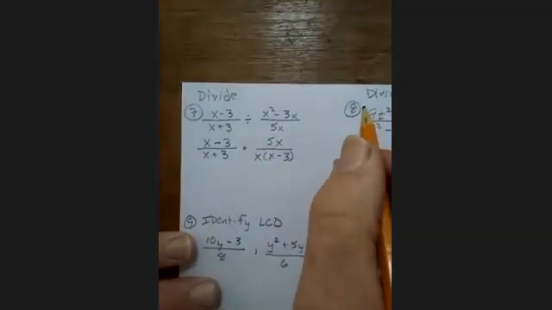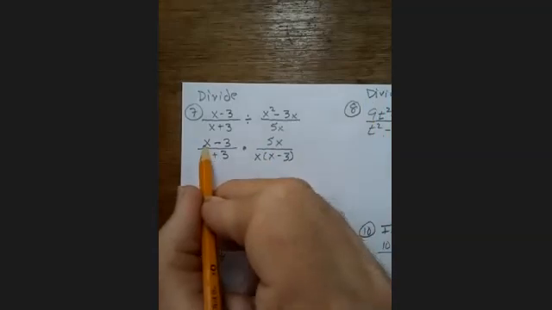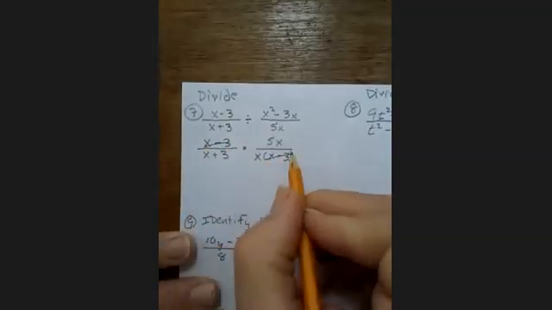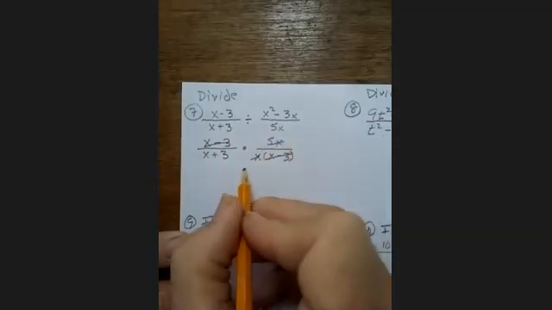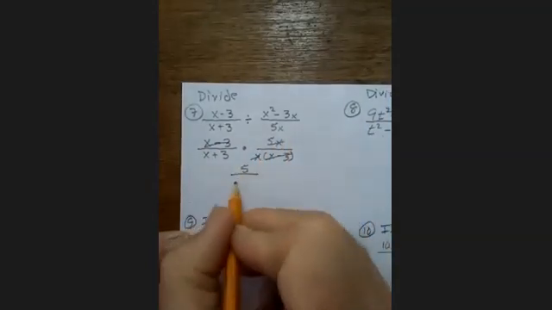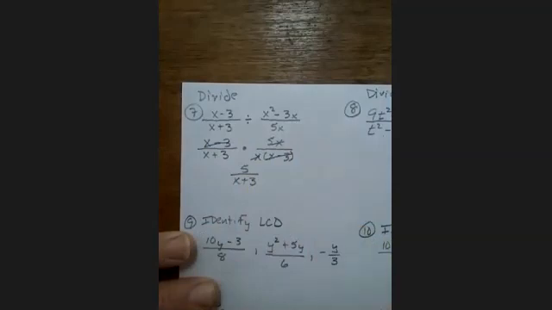All right. Now you look to see what you can get rid of. So you can get rid of this guy, and this guy, and get rid of this x and that x. It's going to leave me with 5 over x plus 3. Okay, and I'm done.